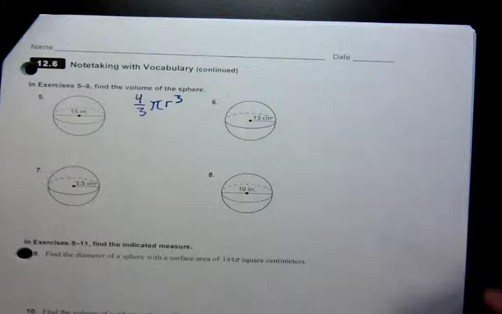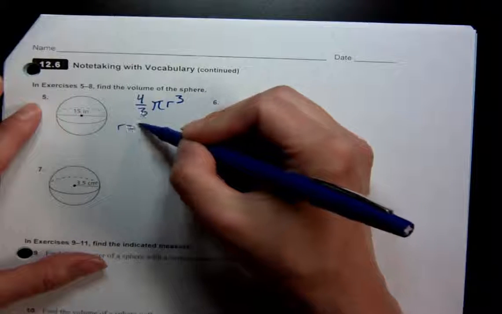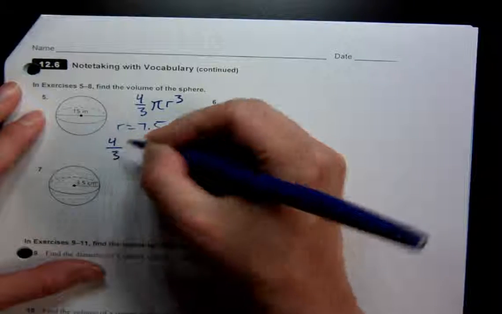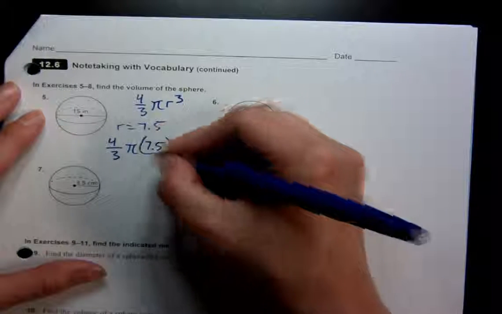Okay. So, the first one, did it give us a radius or a diameter? So what would our radius be? 7.5. Okay. So all we're going to do is 4/3 pi 7.5 cubed.